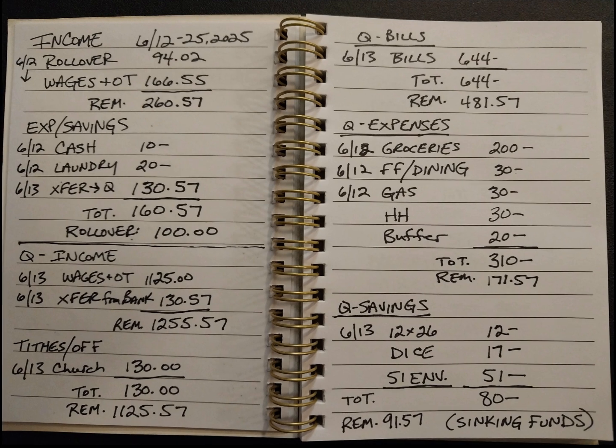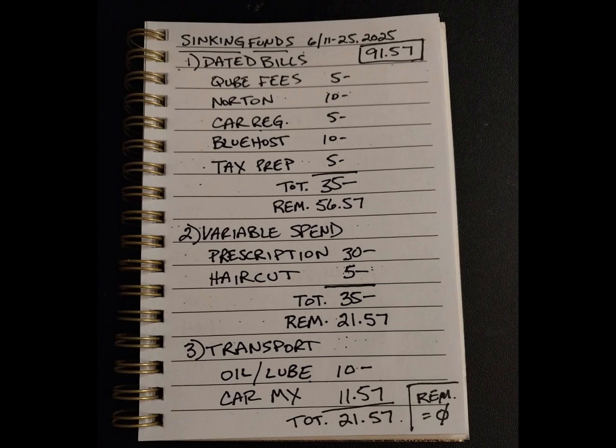This time around, I was able to put more than $80 in the sinking funds. I was able to put $91.57. So the next thing I want to look at is those sinking funds. And a lot of these funds are allocated automatically through Qube.